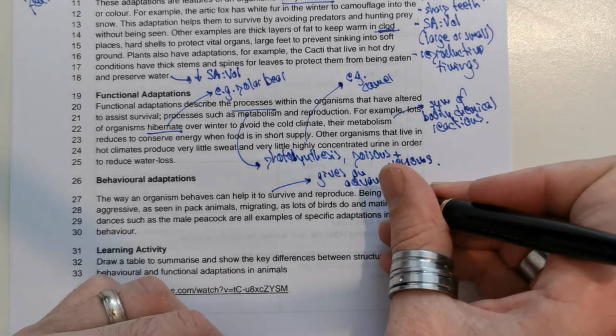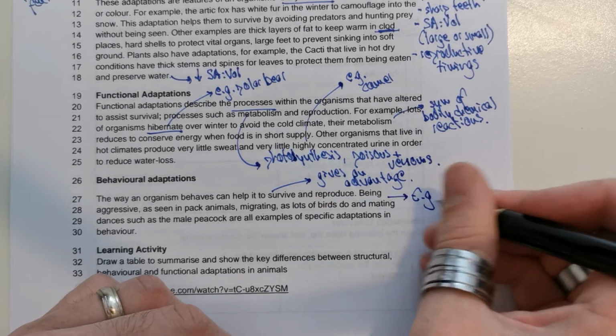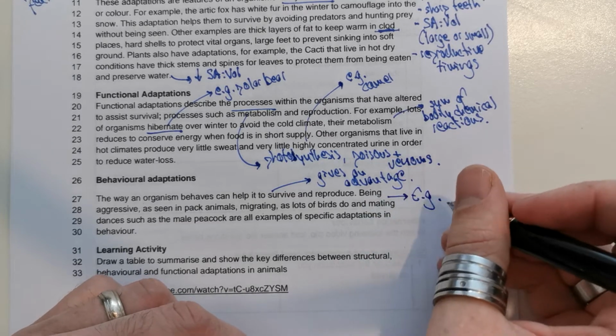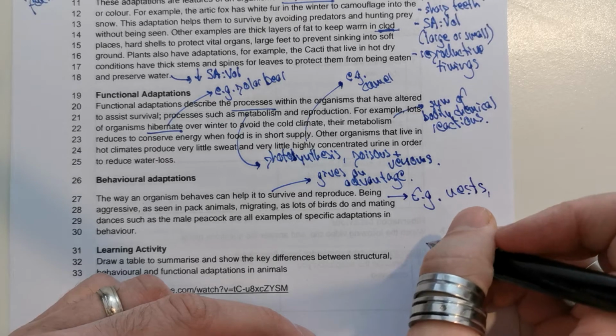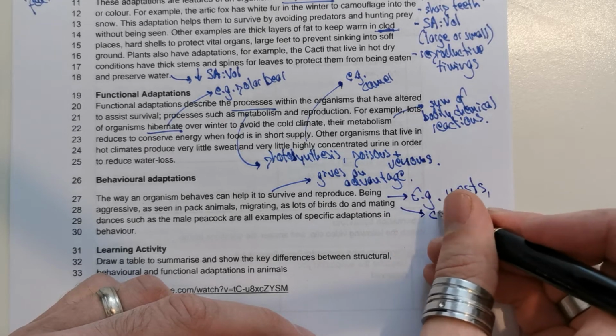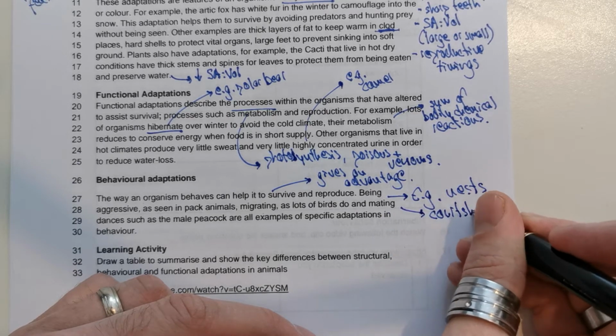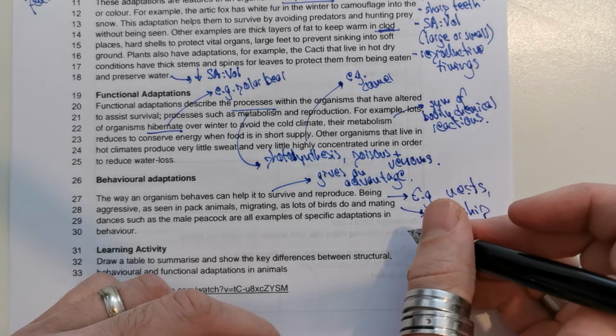So we might also think about things like, e.g., making nests. And when we're talking about mating dances, that's for courtship and reproduction.